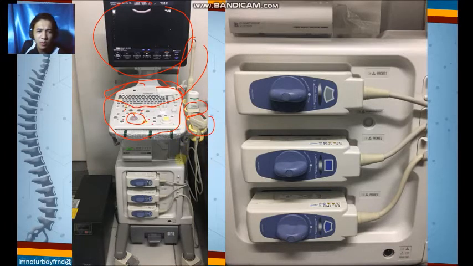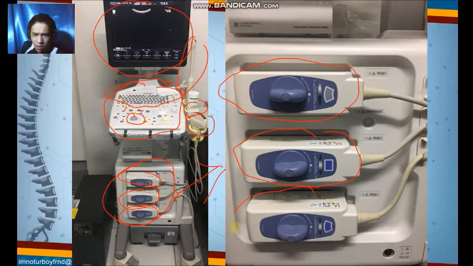And then we have one, two, and three transducers. Most commonly in the clinical setting, the number of transducers is 3. And then these transducers are connected to the hard drive, to the CPU of the ultrasound machine, and then this image is enlarged. Okay. So these are the connecting drives for the individual transducers.